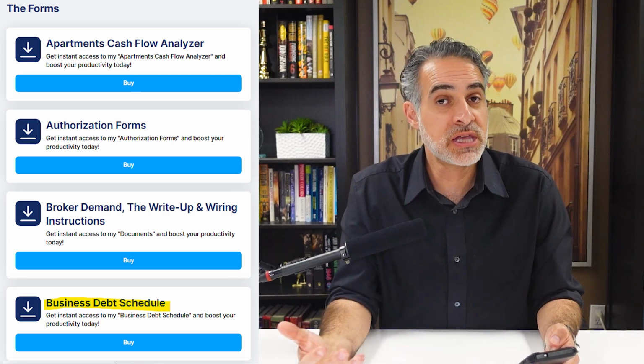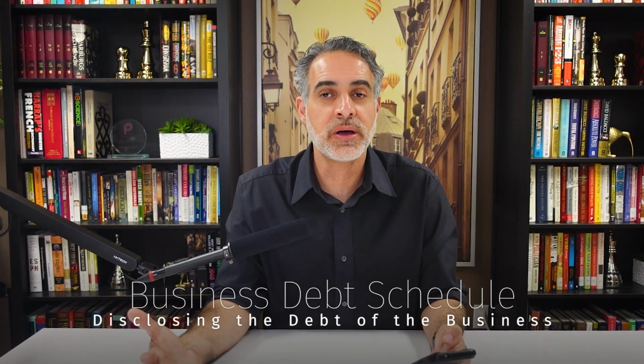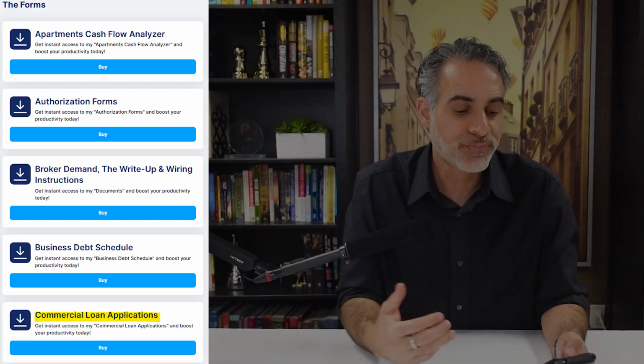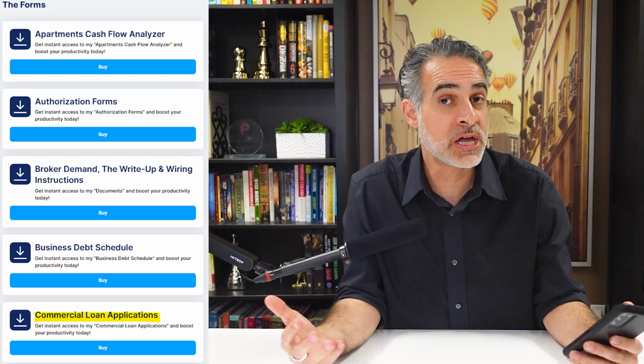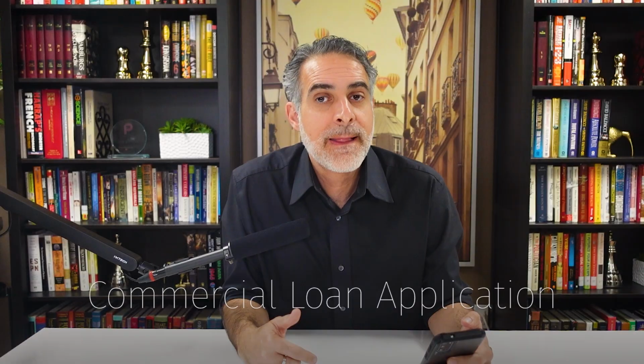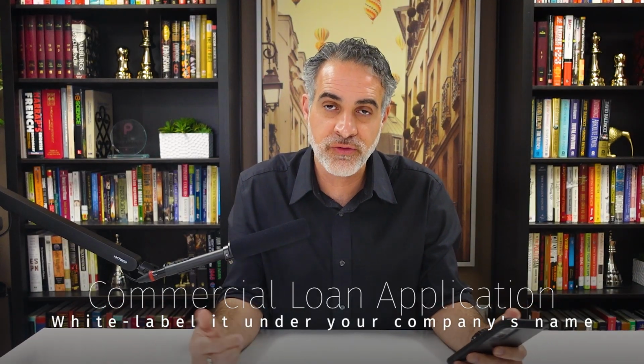Then we have a business debt schedule. Every single business needs to disclose if they have any type of debt so it can be listed on their application. Typically you're not going to find that in the loan application, but it does need to be listed as a liability so the deal can be sized up correctly. Very important to have that. It's available for you as a white label document. Also, the most important form of the transaction is the commercial loan application, another form that is going to be available for you to put in the name of your company.